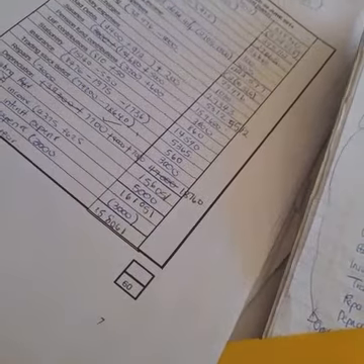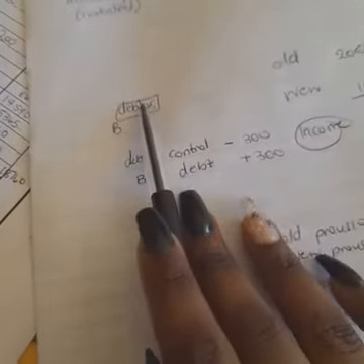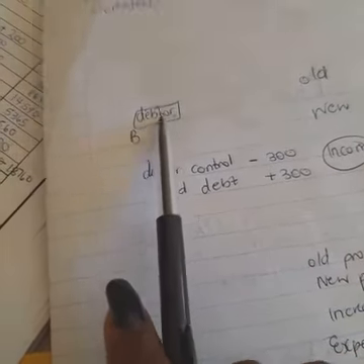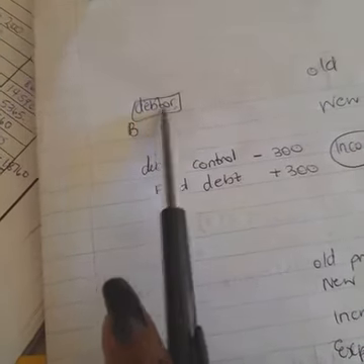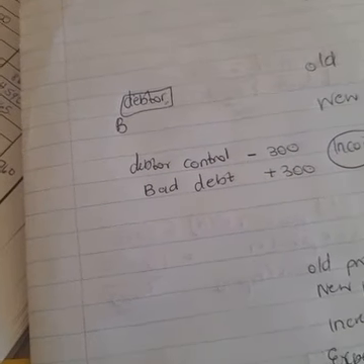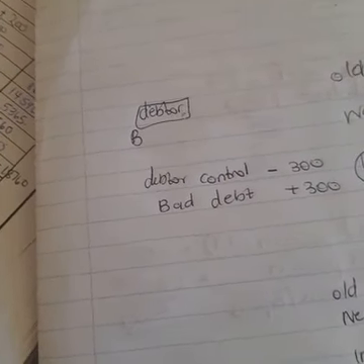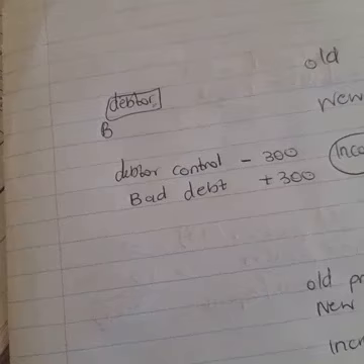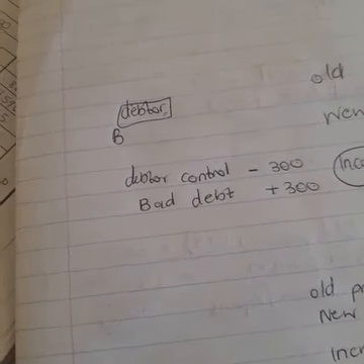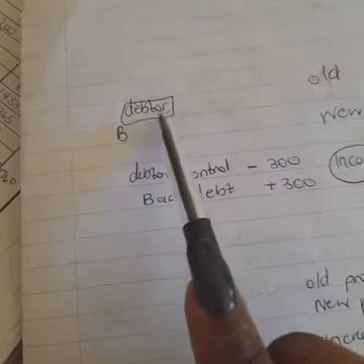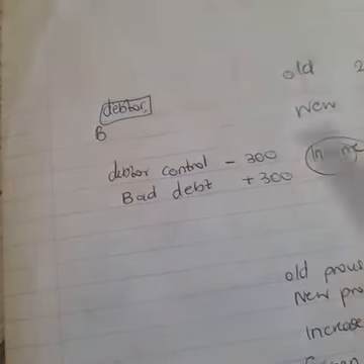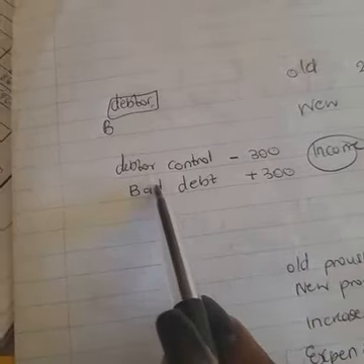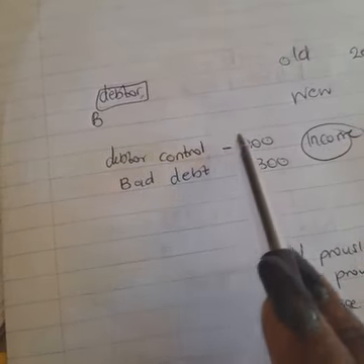Then for your bad debts, okay? So let us look at what bad debt is. A debtor, which we consider as an asset, is a person who has gone bad. So meaning they no longer pay. We have tried to reach them, we have tried to call them, we have tried to send emails and statements, and they are not replying. And also they have been declared insolvent. So meaning they cannot pay their debts. So we cannot classify this person who can no longer pay us as an asset, right? So therefore we are going to classify this person as a bad debt, right?